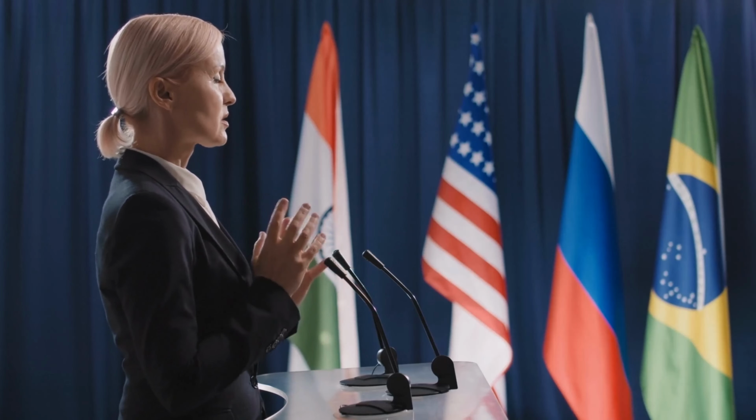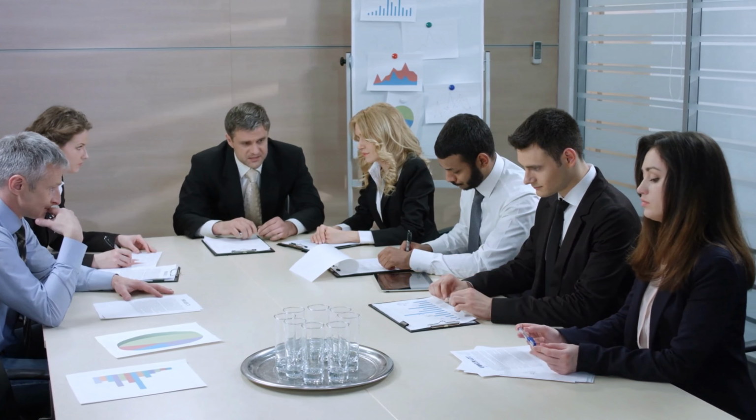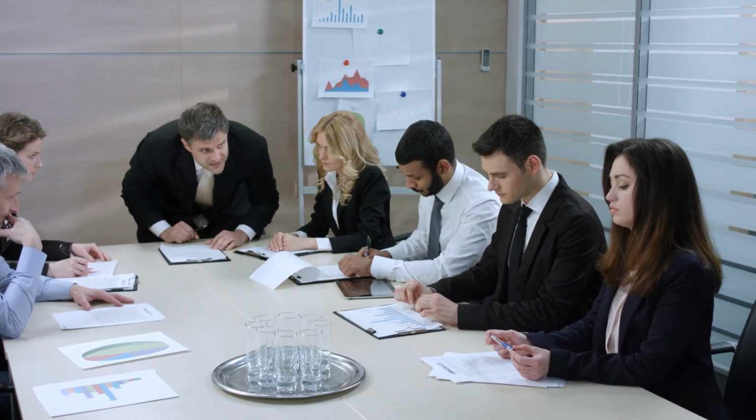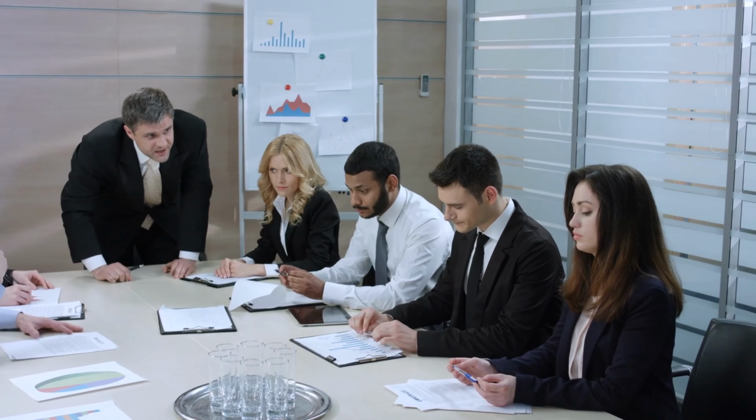Despite 54 African countries making up nearly 28% of the UN's membership, none hold a permanent seat on the Security Council. This glaring imbalance highlights the need for reform to better represent the realities of the modern world.